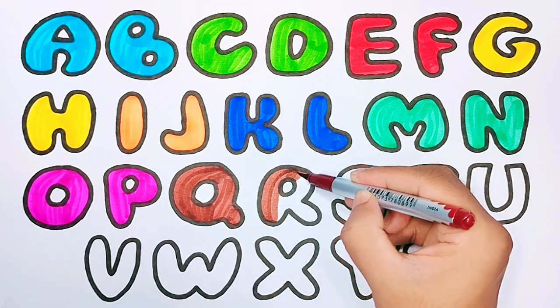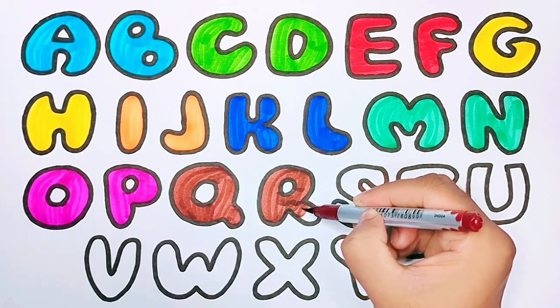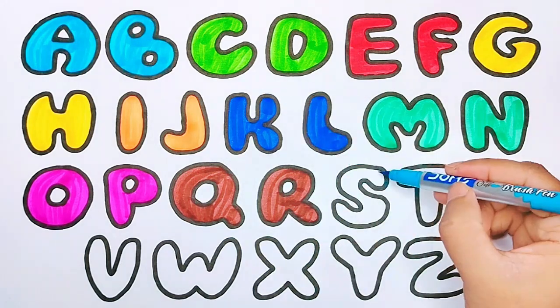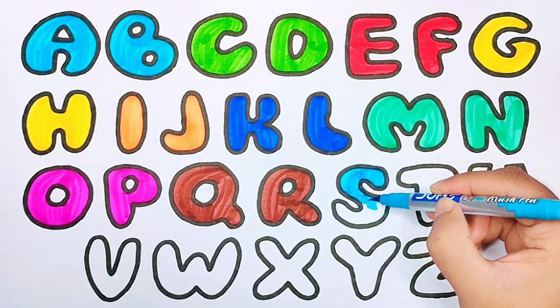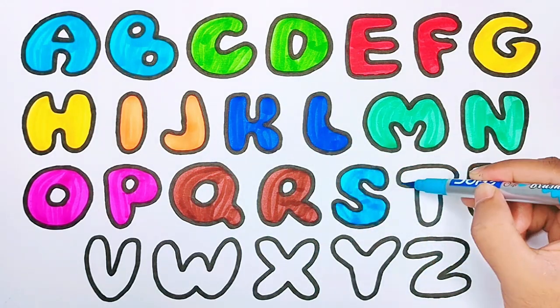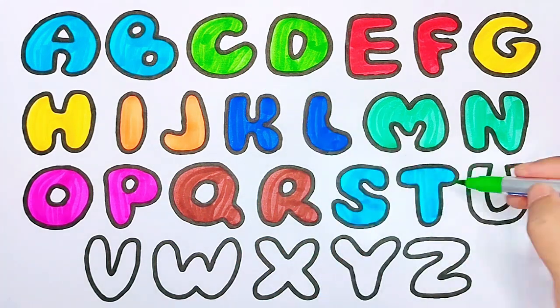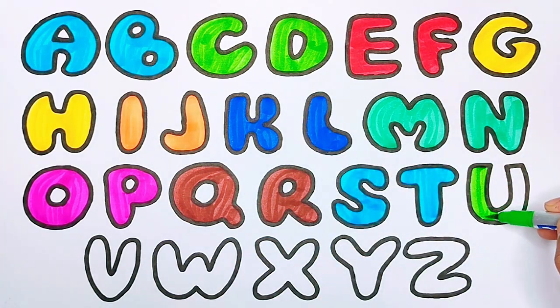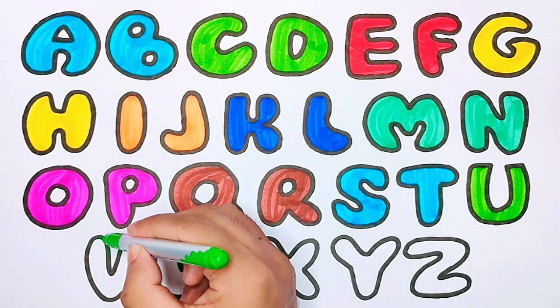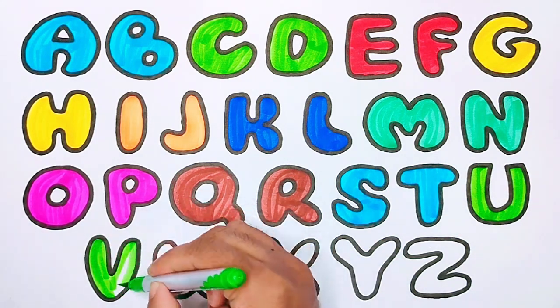R for rainbow. Sky blue color. S for star. T for teddy bear. Green color. U for umbrella. V for van.